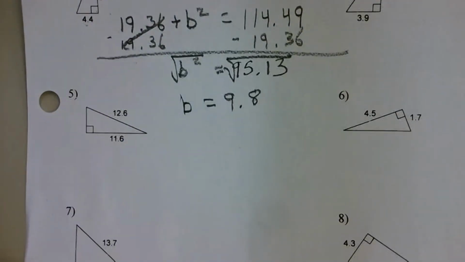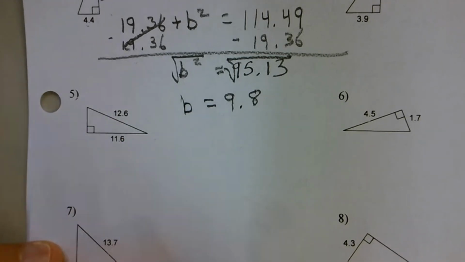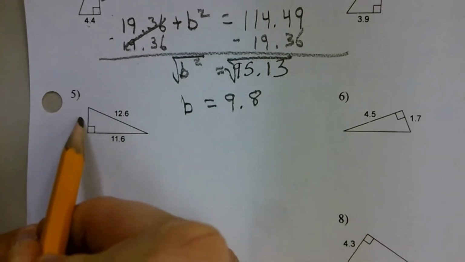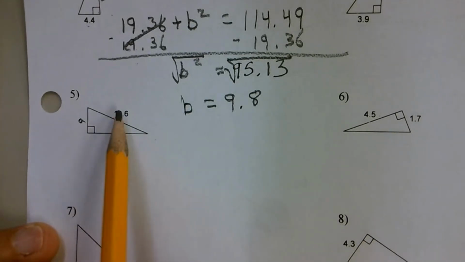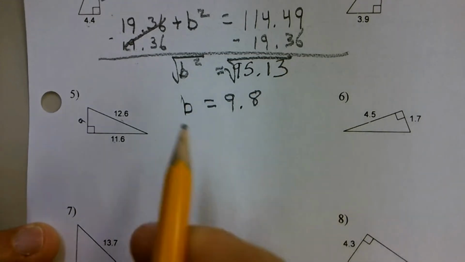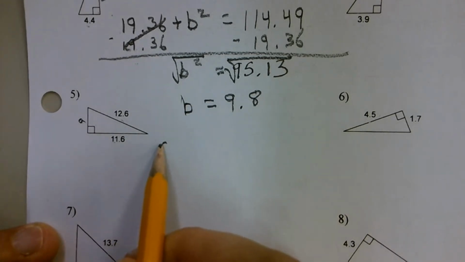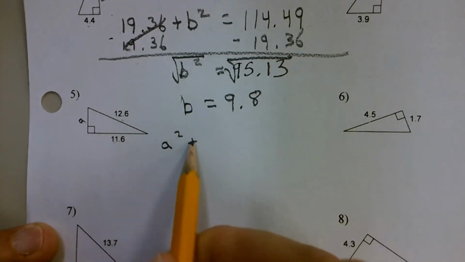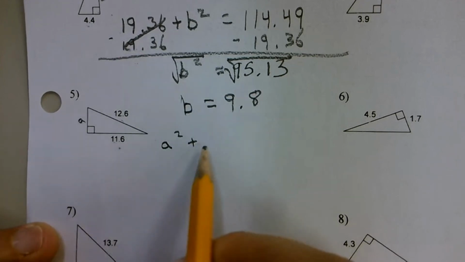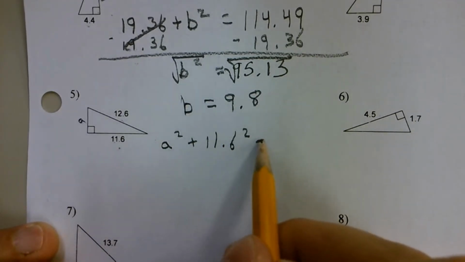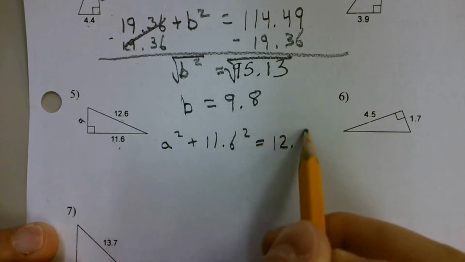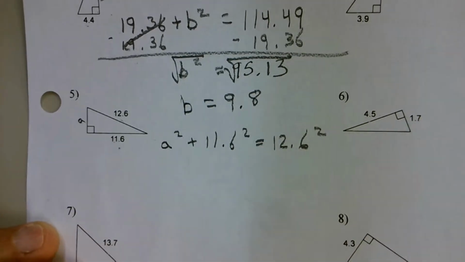We will do number 5 next. First I'm going to start by labeling these. This looks like my shortest side, so I'm going to label that A. And then we've got our medium side, and then our hypotenuse is straight across from our right angle. So we can start solving here. A squared plus this side is our B, so we'll do 11.6 squared equals, and then our hypotenuse there, 12.6 squared.